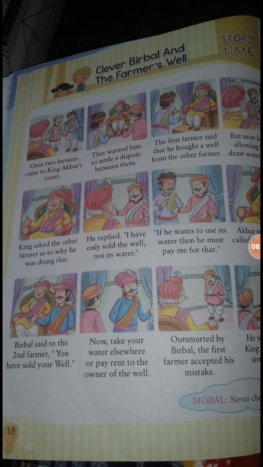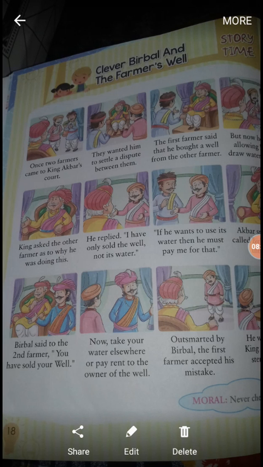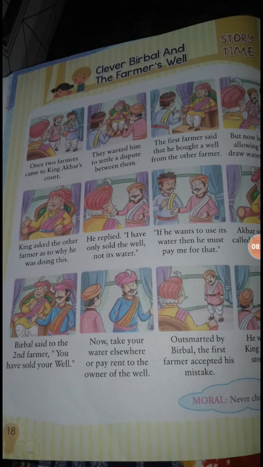Okay, Birbal is very clever, so how can Birbal solve the dispute between the two farmers when they come before him? This is what the story is all about, and the moral of the story is we should never cheat each other.